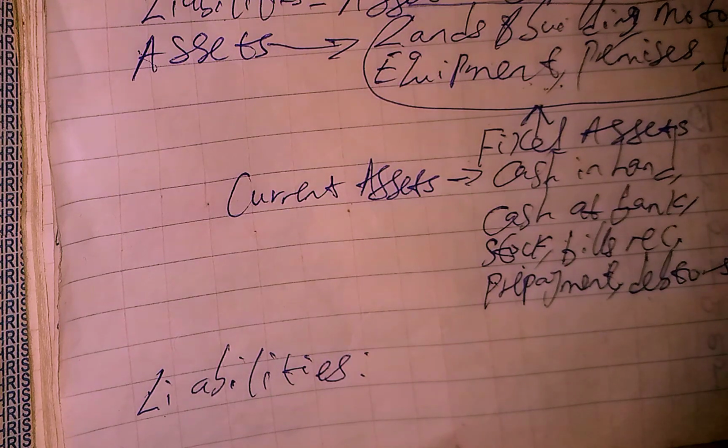Liability is simply the indebtedness of the firm to outsiders. Recall I first said that liabilities are obligations to pay out money at some time in the future.